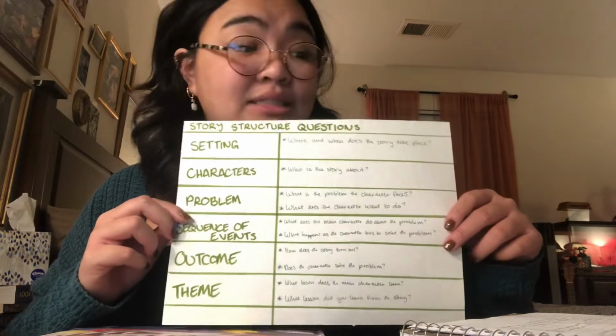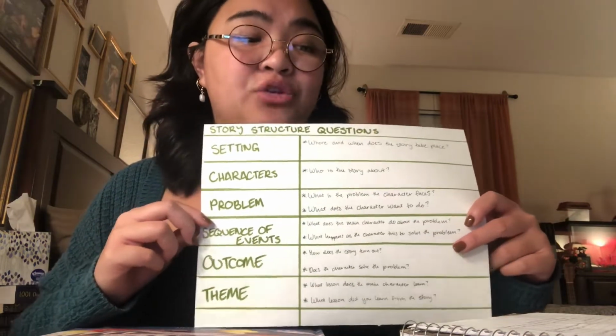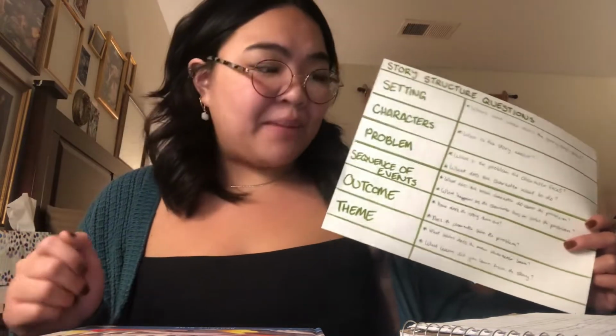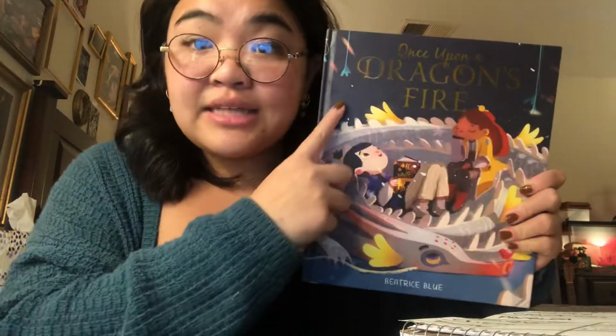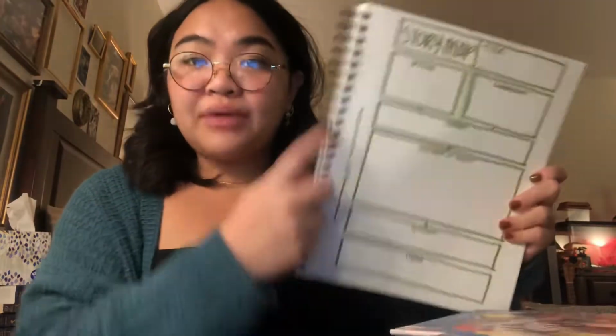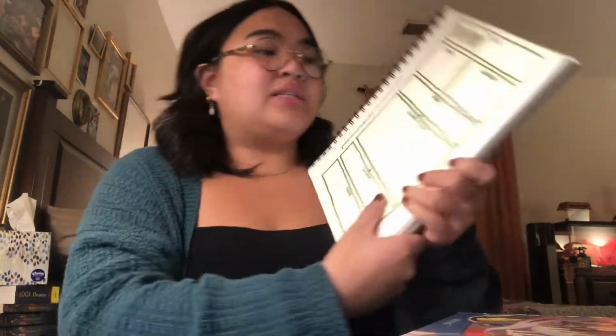I will model asking the questions and filling in my story map, and you will record information on your own story map. Let's start by reading the title of the story. The title of the story is Once Upon a Dragon's Fire. So I'm going to take my story map and write that up here with the title.